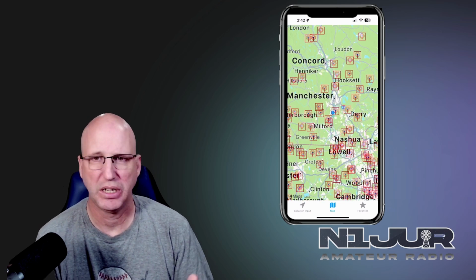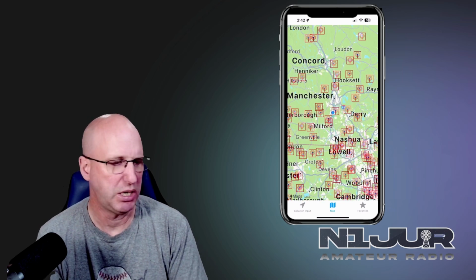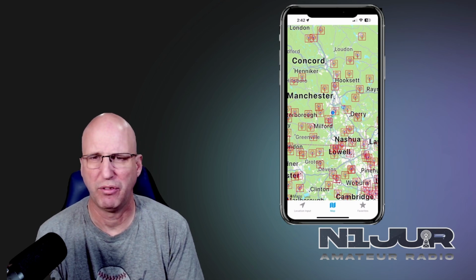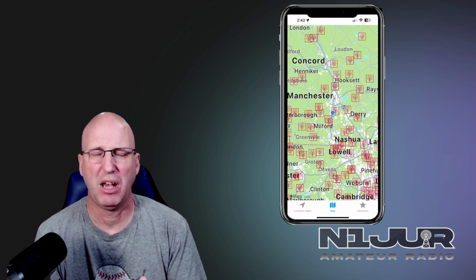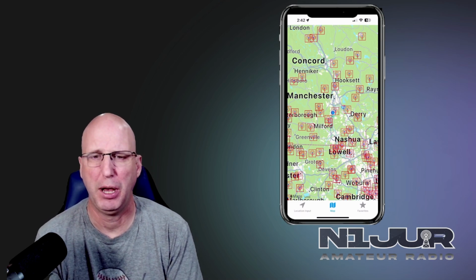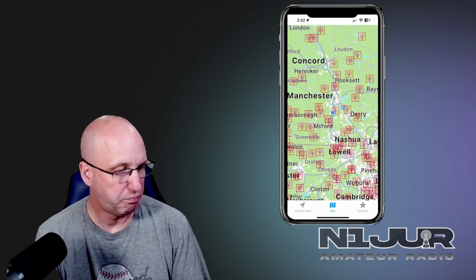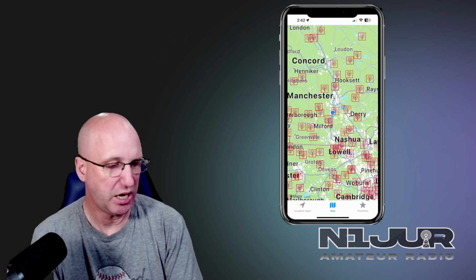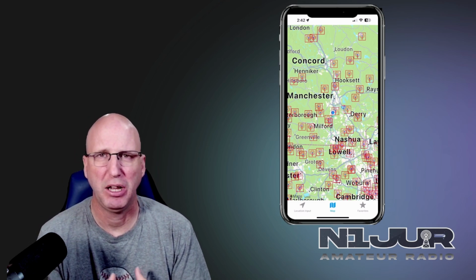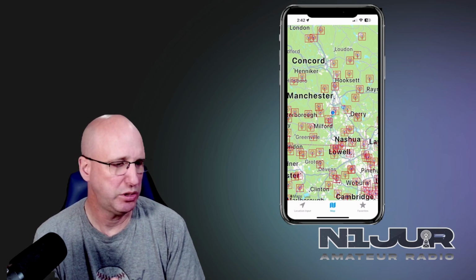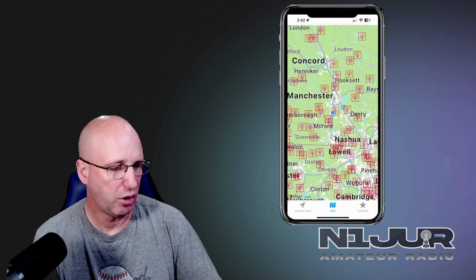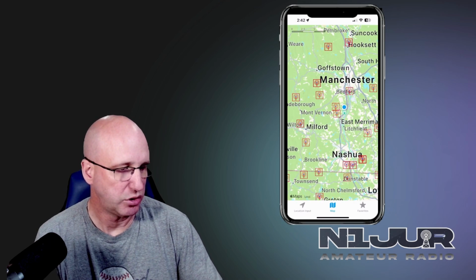And you'll see that it's kind of pulling from the database here of locations of all of the repeaters based off of my GPS on my phone. So I'm going to break this down into good and bad. Obviously good, it's pretty accurate. Most of the repeaters in the area that I use in my neck of the woods are pretty much listed there and available.